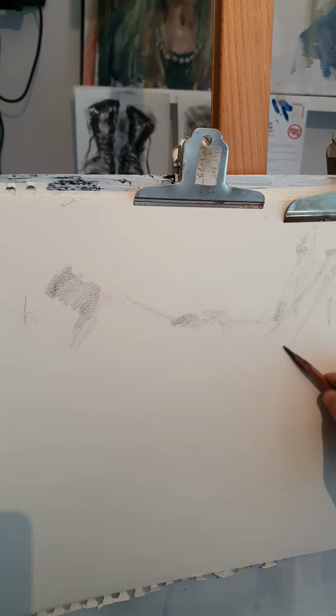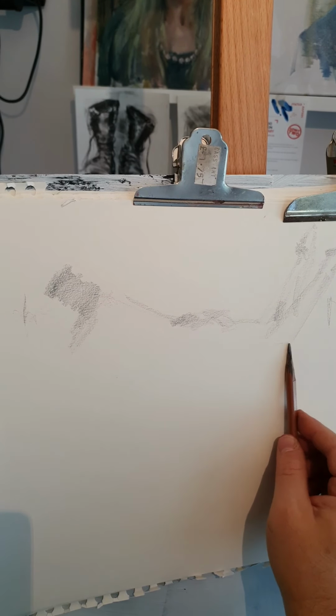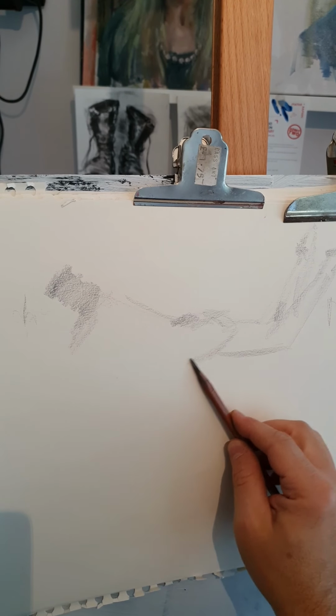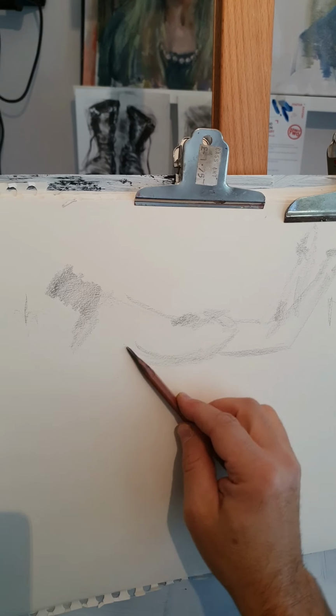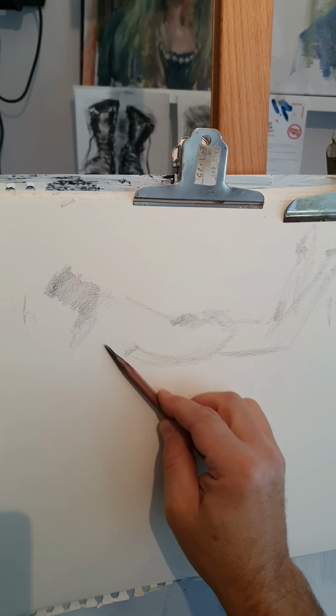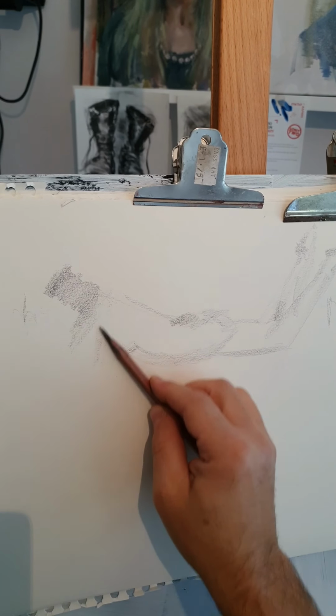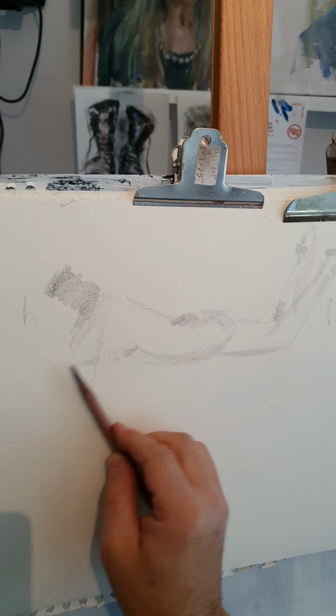If you notice, I'm using pencil this time, so you can use pencil at home or you can do it on charcoal, but also it's very speedy with pencil as well. It's quicker than charcoal. So speedy drawing.